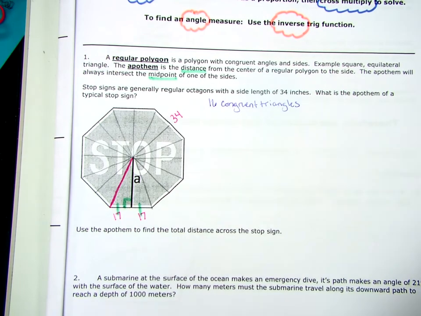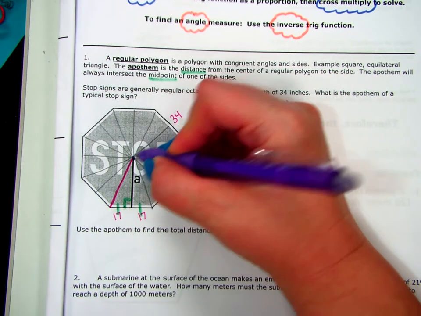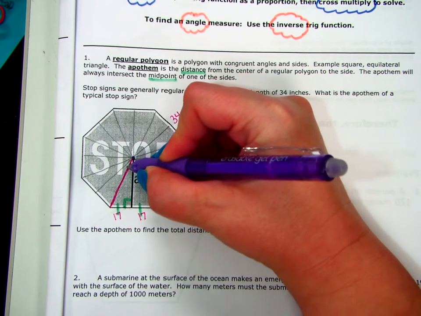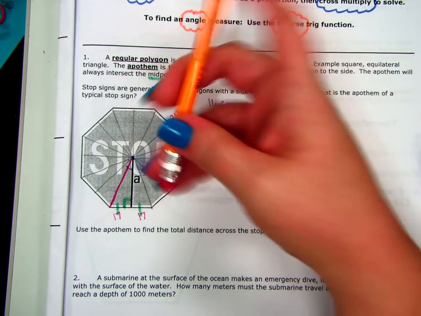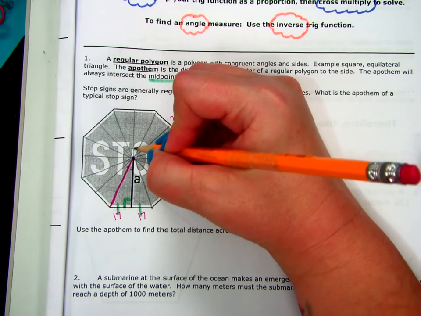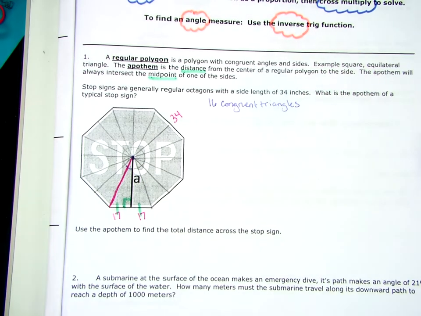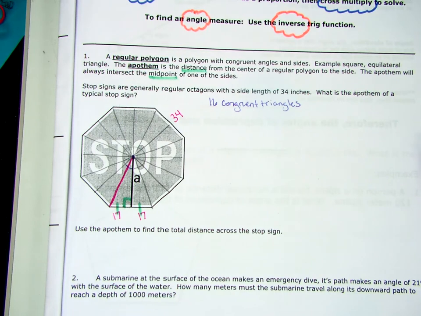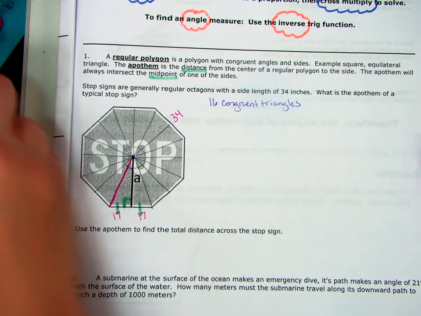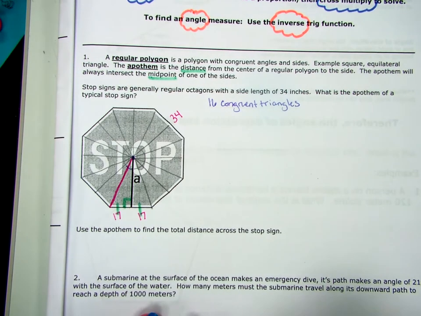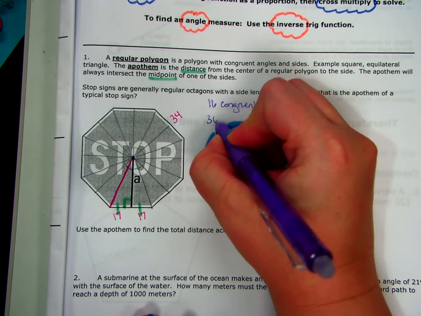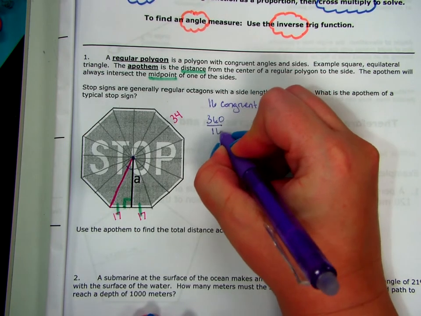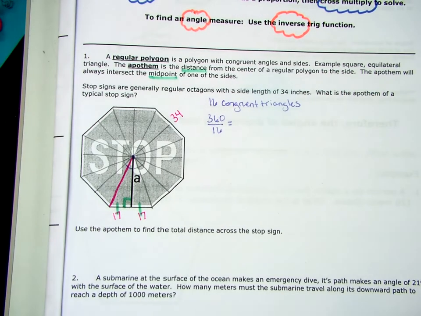If I put all of those triangles together at one point right here, when I put them all together at this angle up here, how many degrees is all the way around that center point? 360. So if I want to find out what one of those angles is, how can I figure out what just one of those angles is? Divide. I'm going to take 360 and divide it by 16. So I had 8 sides, but because I divided each side into 2 triangles, I'm really dividing by 16.